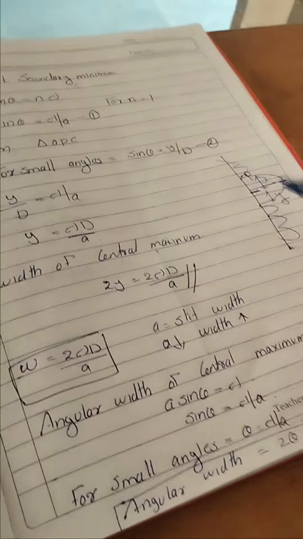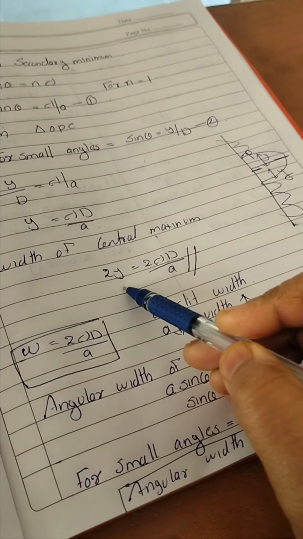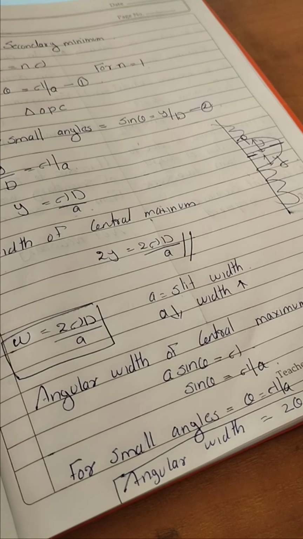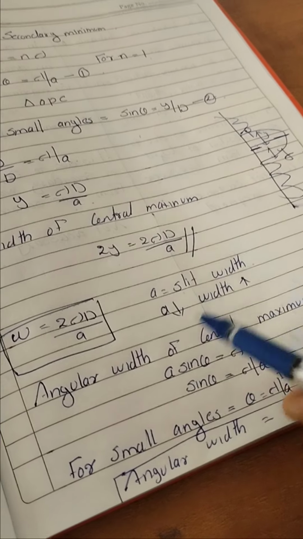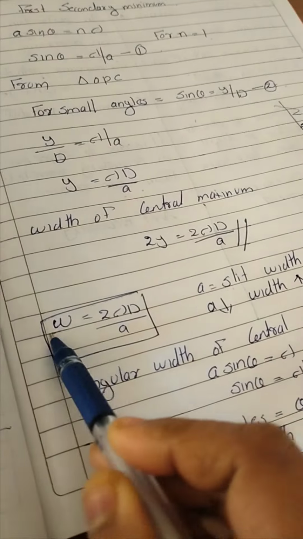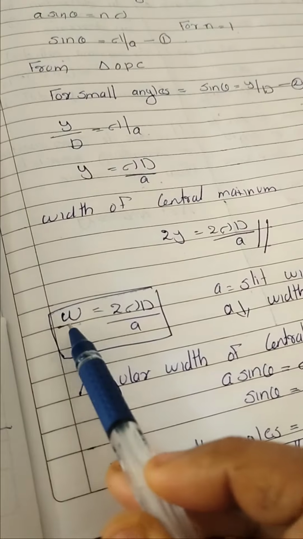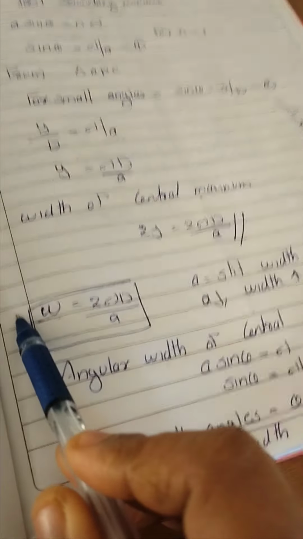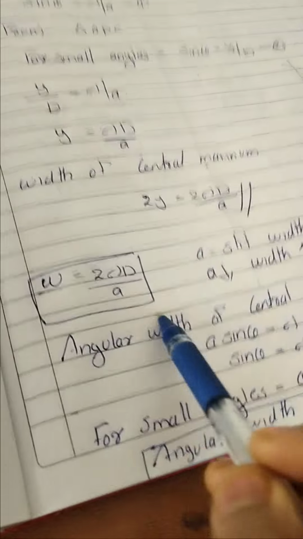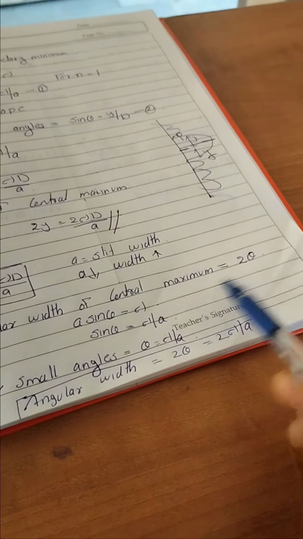So what is the full width? From here to here is y, so total means 2y. So 2y equal to 2 lambda d by a. Clear everyone? So what is a? Slit width. So a decreases, width increases. What is this 2y width? Which width? Slit width. Okay. So the width of the central maxima increases after the slit width is reduced. Then the angular width of the central maxima is called 2 theta.